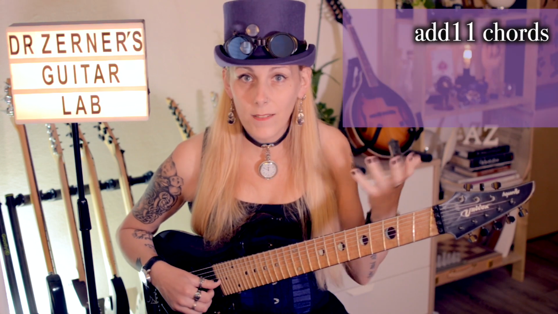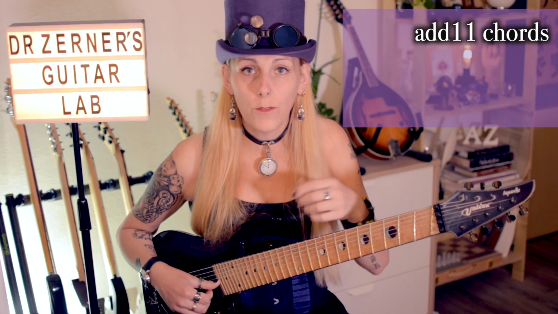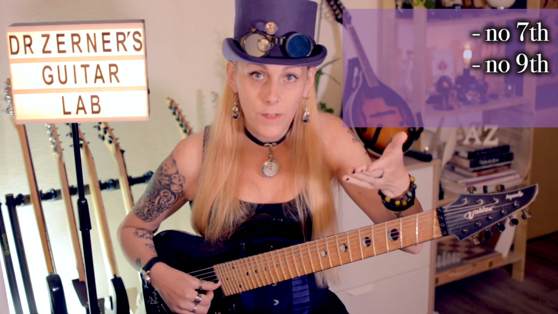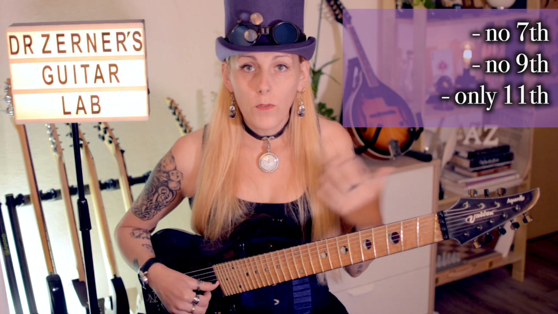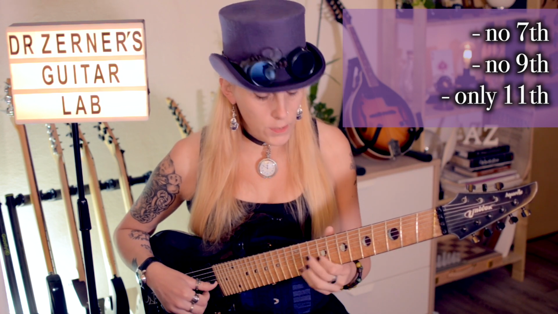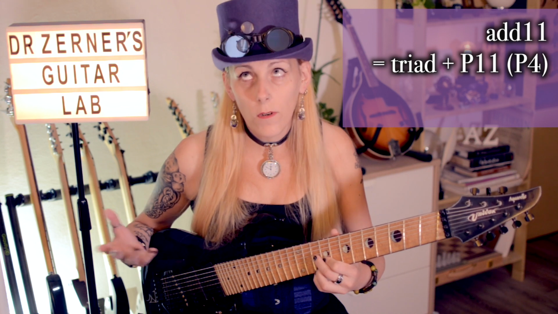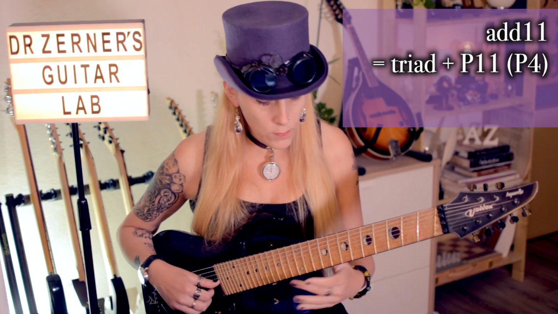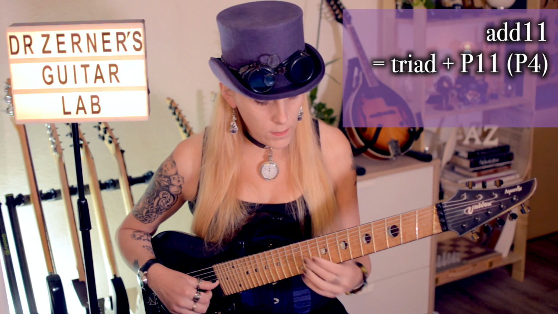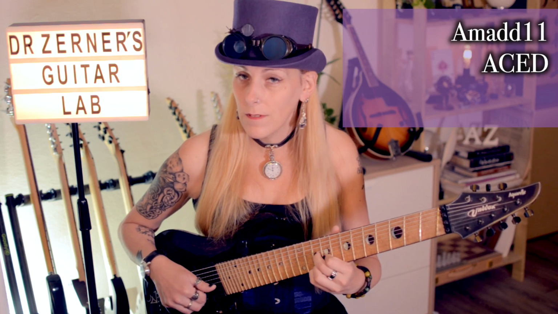So now let's move to the chords, and just as before, I will start with the simple versions, and these are the added 11, which means that we don't have the 7th and we don't have the 9th, we only have the 11th. So you can think of this chord as just a triad with the 4th or the 11th added to the chord. And here we've got the minor 11th.